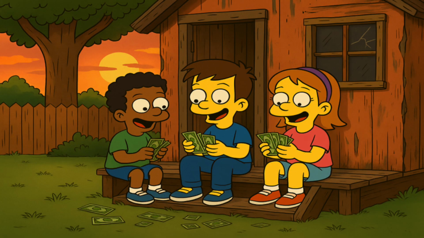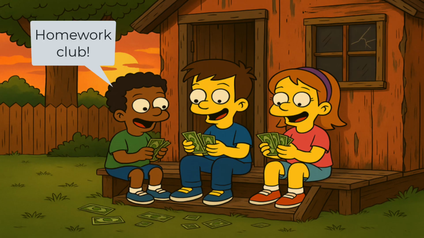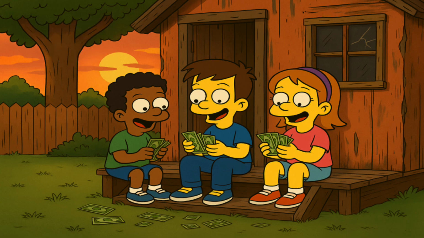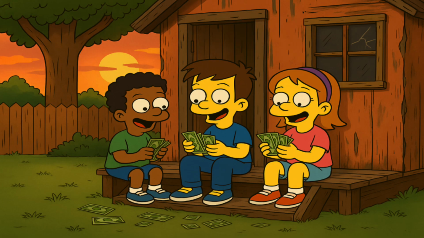Now look at that clubhouse behind them. The paint is peeling, one window is cracked, the inside smells like dust and childhood secrets. It's not very impressive. Sam squints at it. "Hey, what if we fix it up and rent it out? Homework club," they suggest. "A quiet place where younger kids can come after school for 2 hours a day. And what about birthday parties on Saturdays? And a Friday night movie club?"